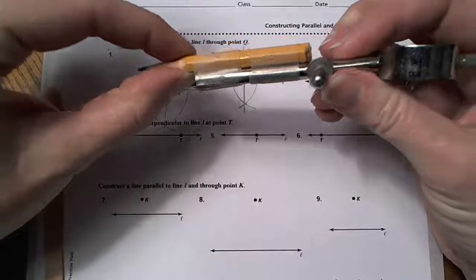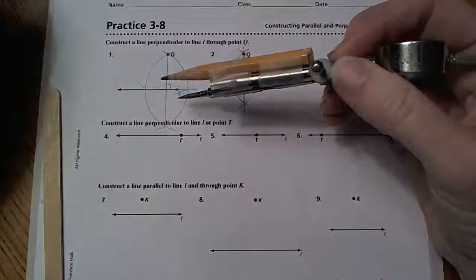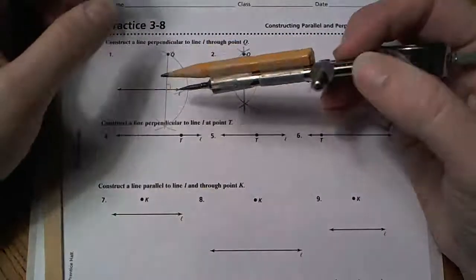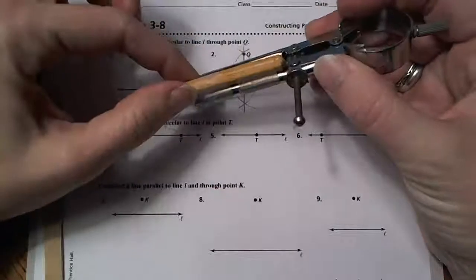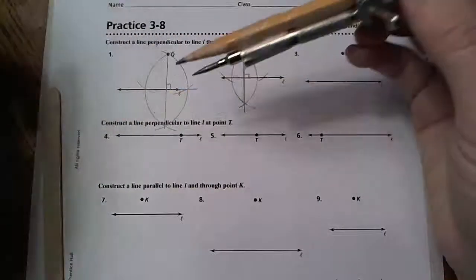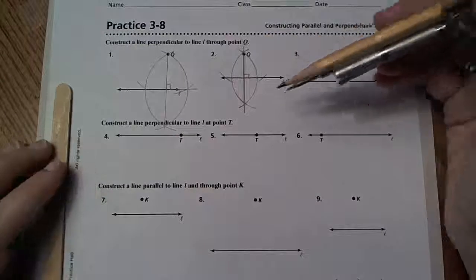That one was a little off, sorry. My pencil is mounted to the side of the compass, and so for that reason some of these arcs are going to be a little wonky, but also I just have some tape holding this on. So make do with what you've got.